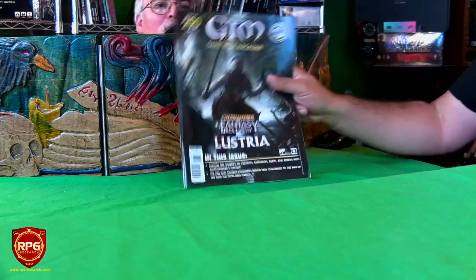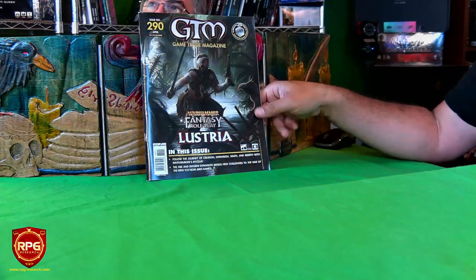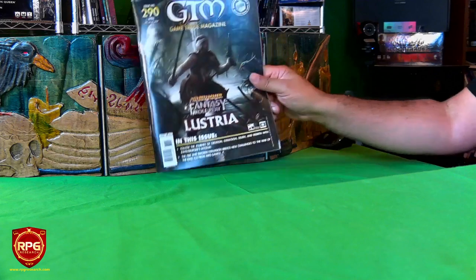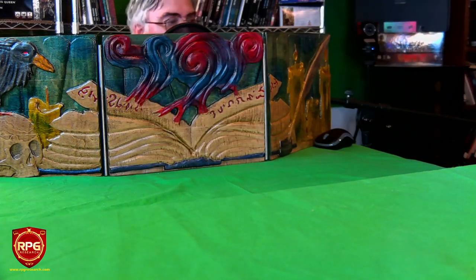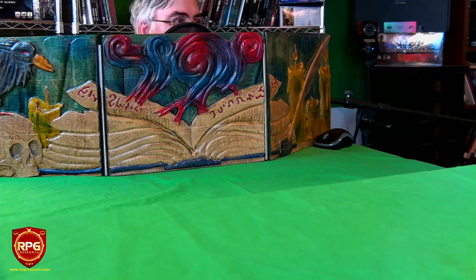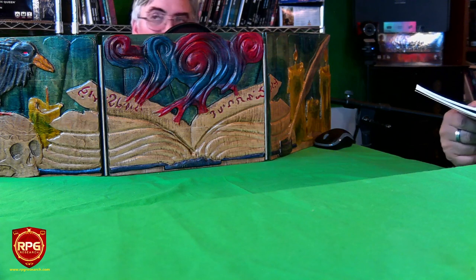All right, now we're into Free RPG Day. Oh, no, actually, this is Game Trade Magazine. This is not actually supposed to be part of the unboxing. We put Game Trade Magazine up for people to read in the community center while they're waiting for their game to start. I get those free from Uncle's Games in Spokane Valley. Some stores sell them.